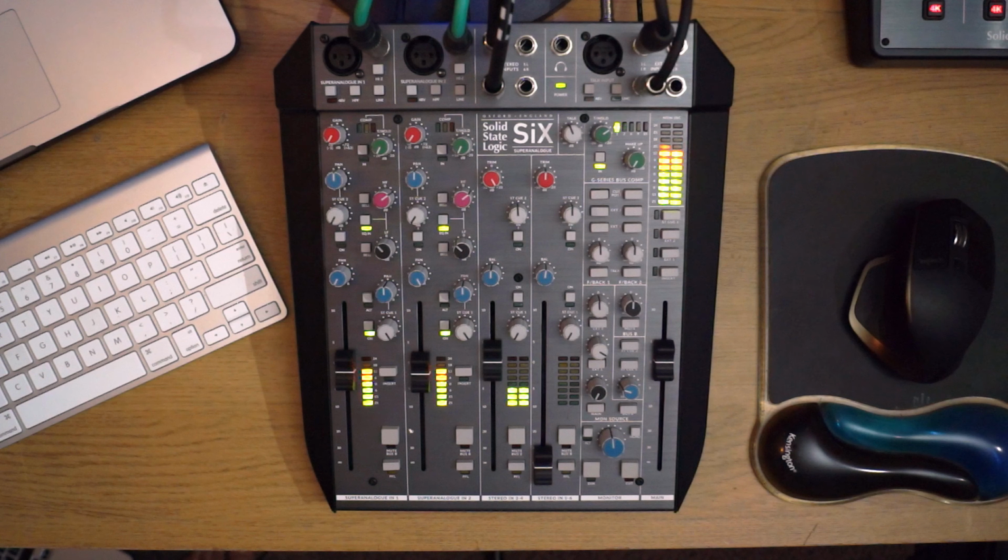Okay, well that's how to set up an external effects loop using the SSL SiX.